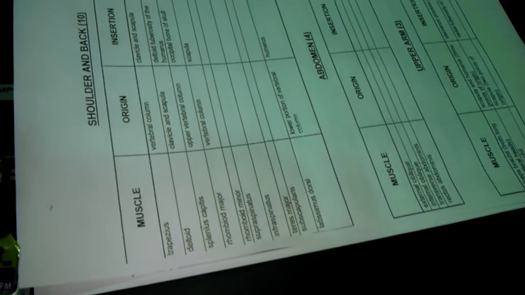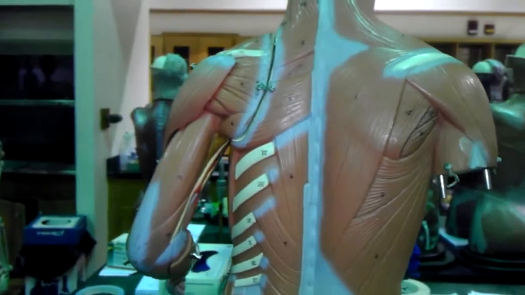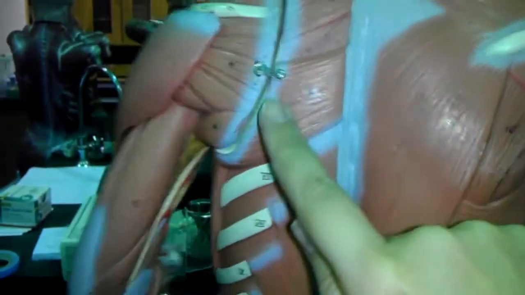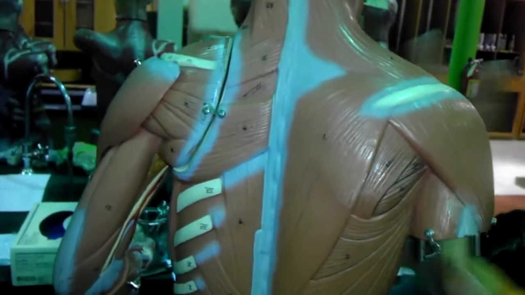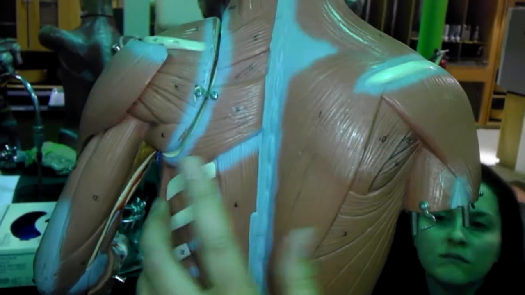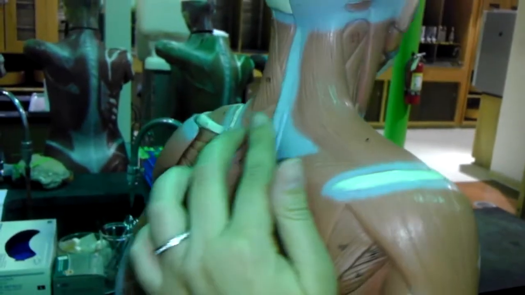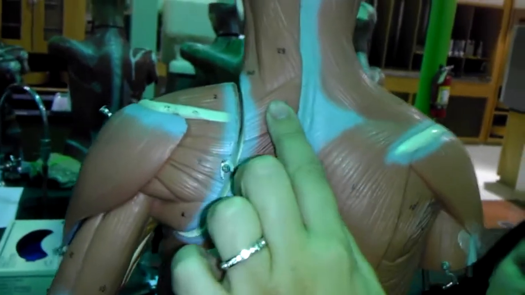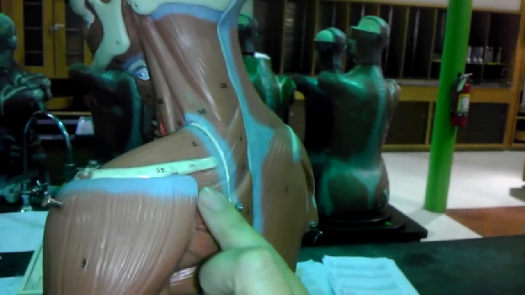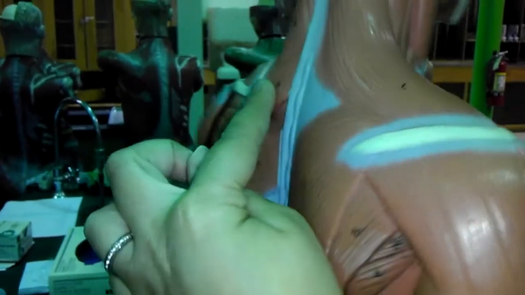This muscle here is called rhomboid major, number 4 here. This is rhomboid major. And then on the top of it you have rhomboid minor. I will turn it for you. Number 5 here. Rhomboid minor. So rhomboid major, rhomboid minor. Minor is on the top.